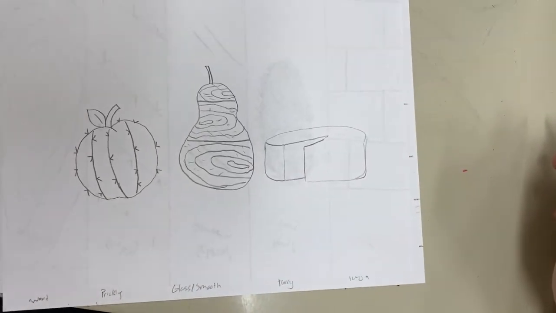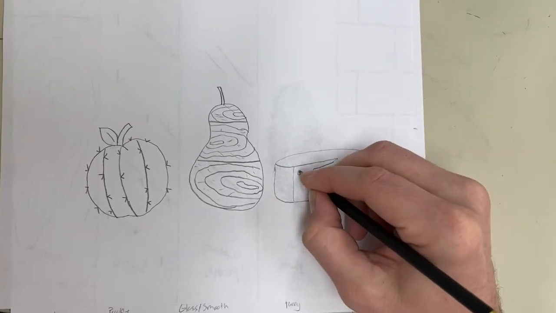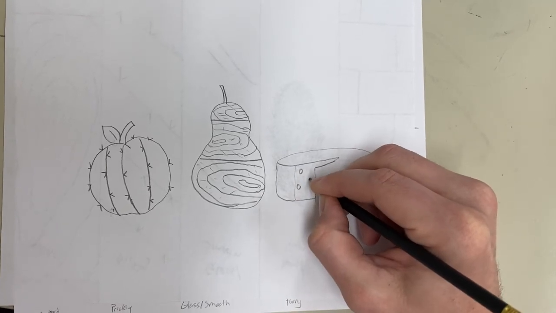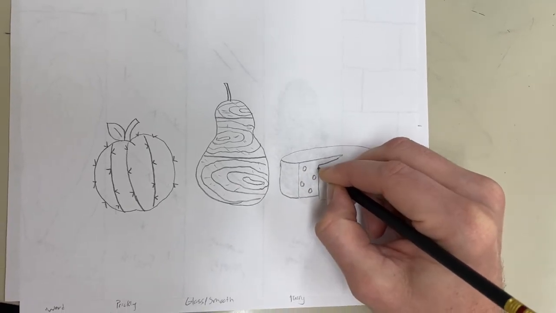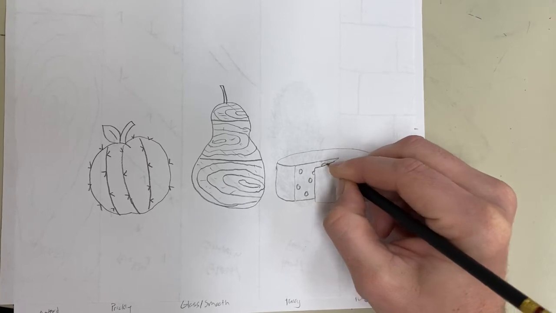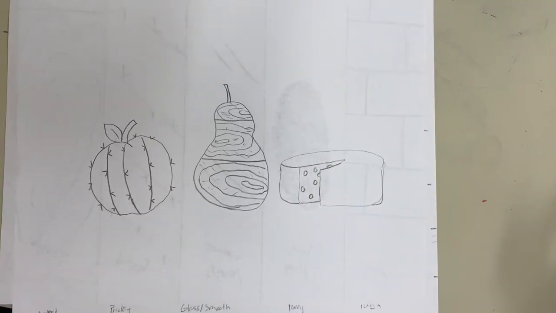Okay, not bad, not bad. So we'll make this some Swiss cheese. All right, that looks like some good cheese.